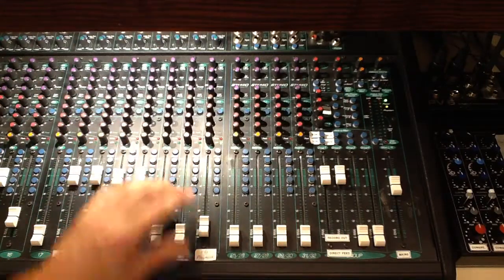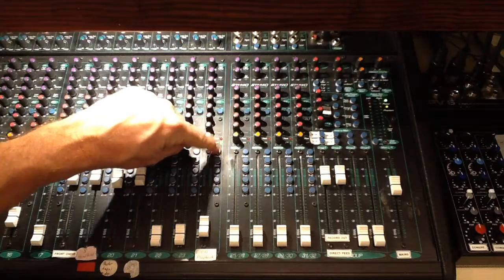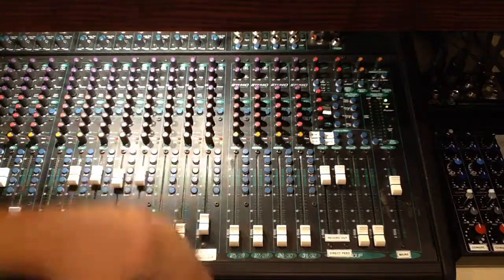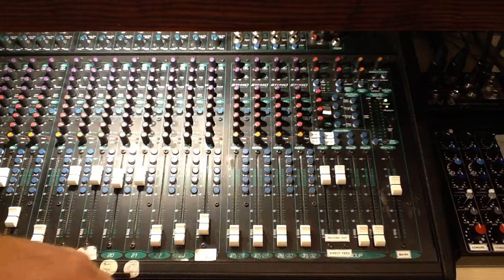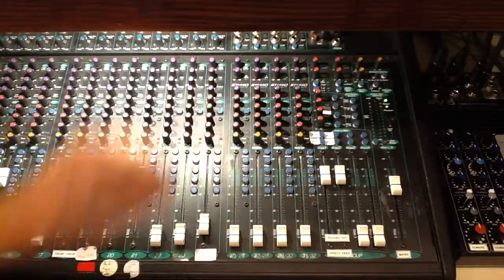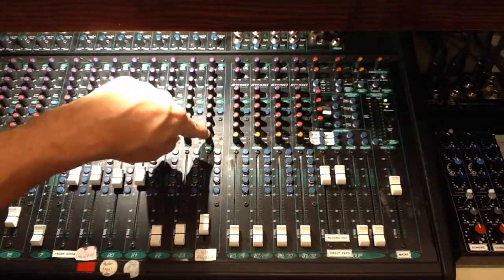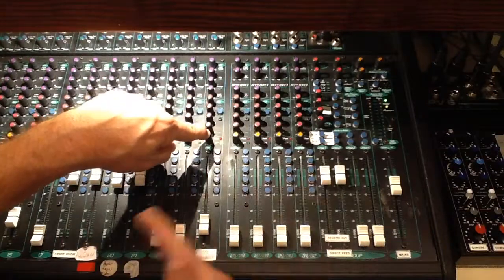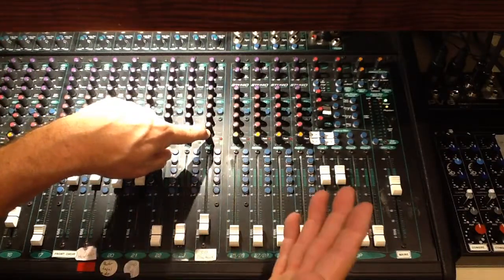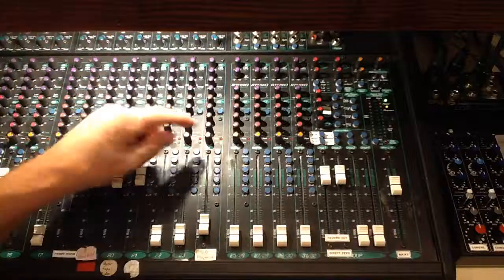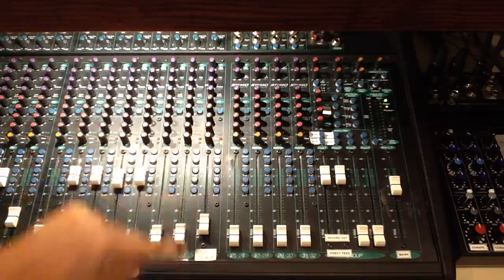Speaking of mutes, the top blue button here is a mute switch, which obviously if I push that, it kills sound going to all locations. Now, as I previously said, the next button right here is called an LR, which means it would pan from left to right. This system is not set up in stereo, so it's pretty much irrelevant at this point.